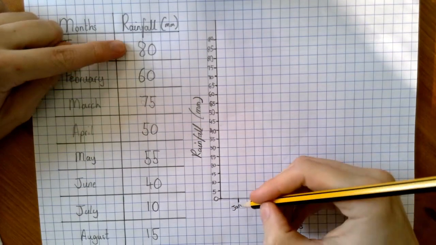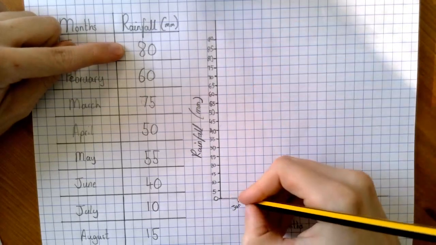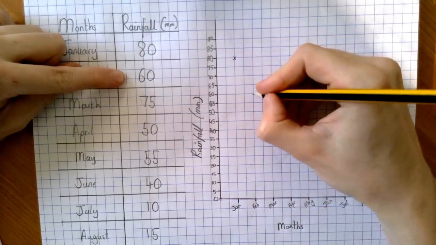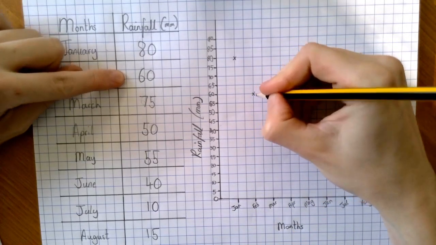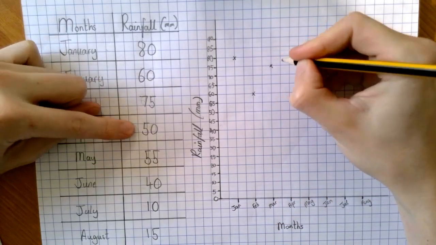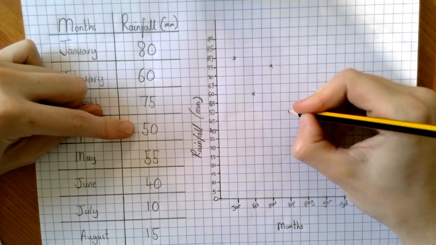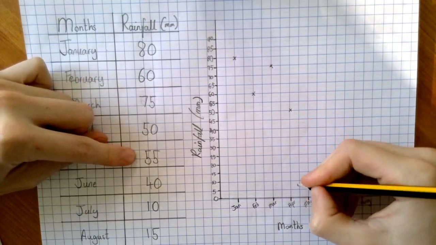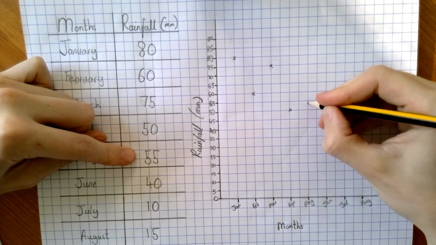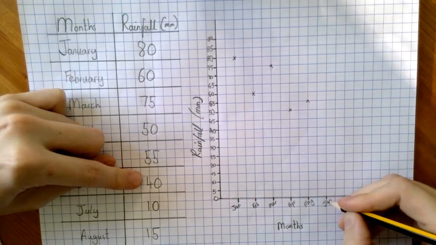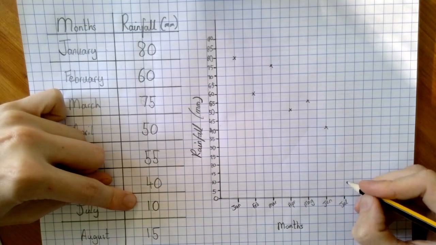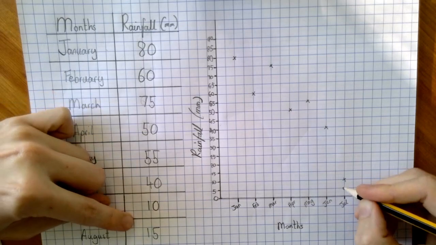So January, 80, so I'm going to go 2 lines across, put an X. February is 60, 75, 50, 55, so just one up. Ooh, make sure I follow the right line. 40, 10, and 15 in August.